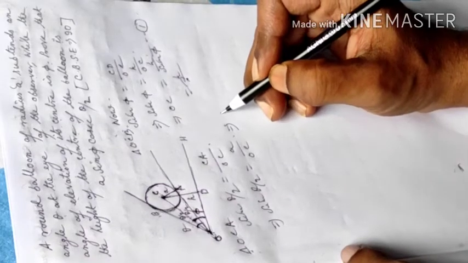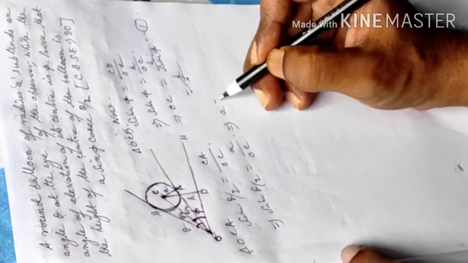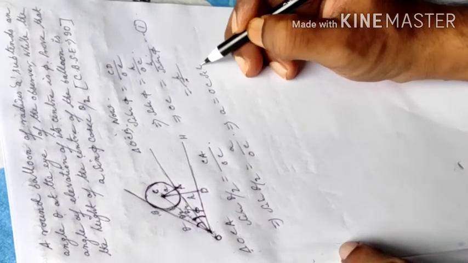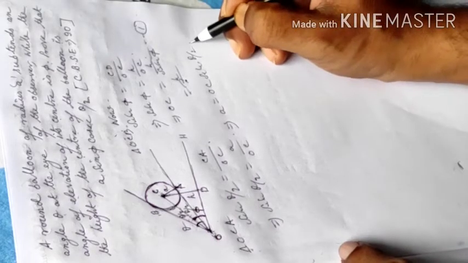or a is equal to OC into sin theta by 2.